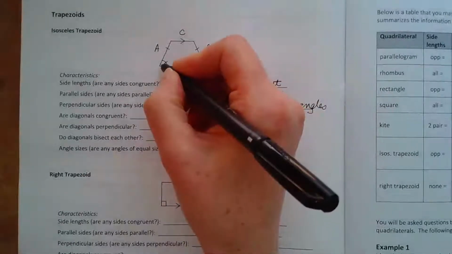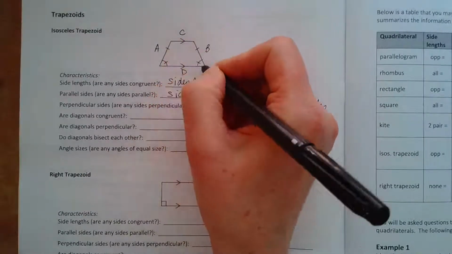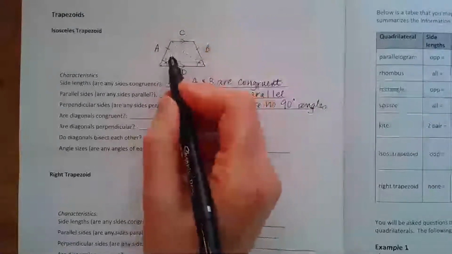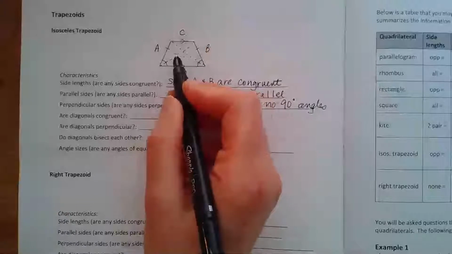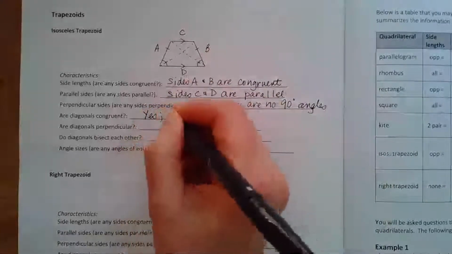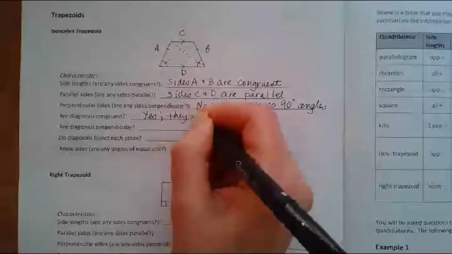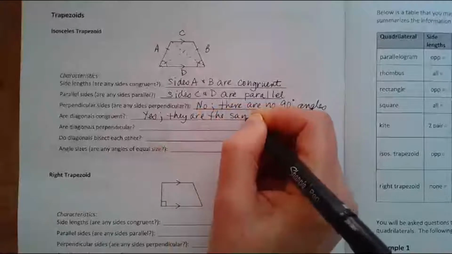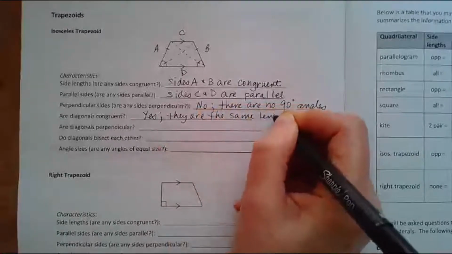Well, let's see. If I connected this side to this side and this side, look like, right? And because I can see that there's two identical triangles that are formed, the triangles would be congruent. Yes. The same length.